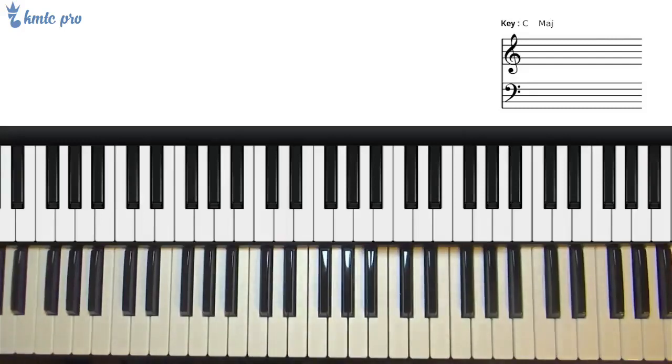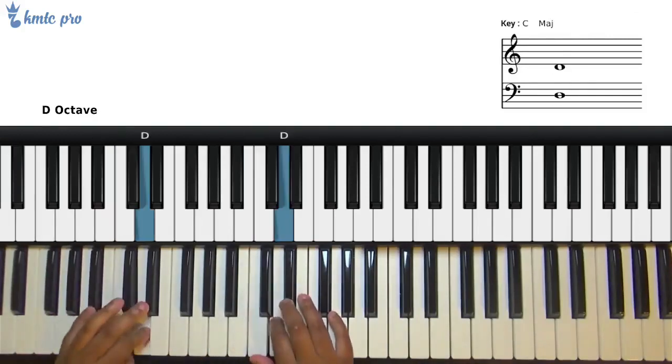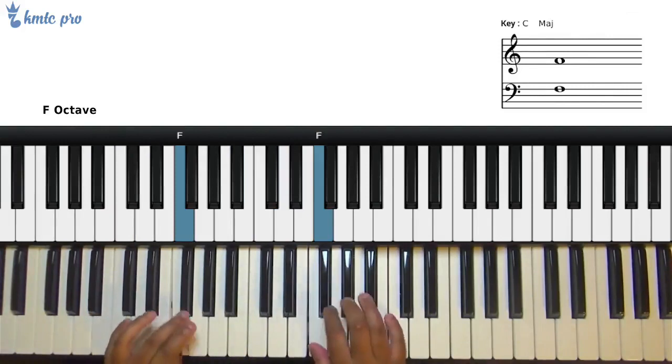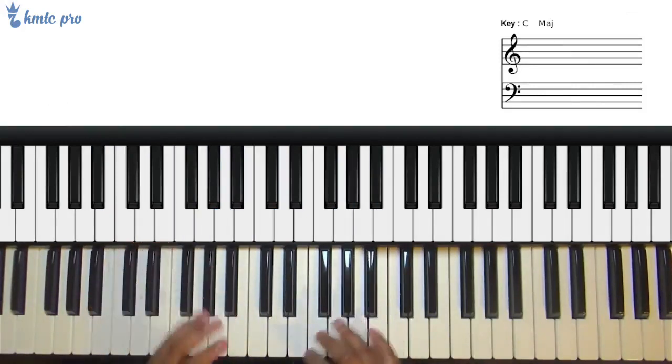Alright, welcome back everyone. Today we're going to be in the key of B flat major, and I'm going to show you how to voice all the different tones of the B flat major scale. So we know B flat's 1, C is 2, D is 3, E flat's 4, F is 5, G is 6, A is 7, and B flat is the 1.